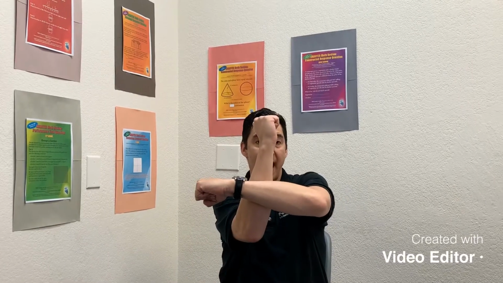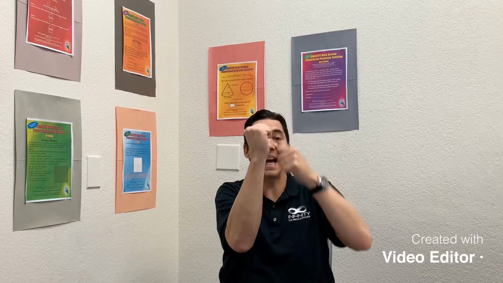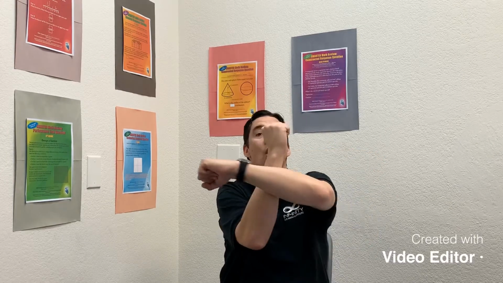Now, anything positive on the x value goes to the right. Anything negative on the x value on the x-axis goes to the left. Anything positive on the y-axis goes up. Anything negative on the y-axis goes down.